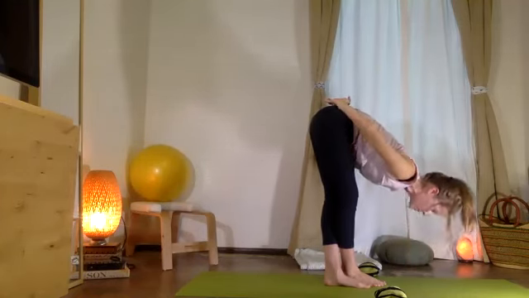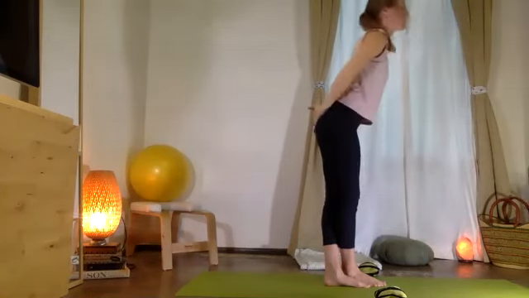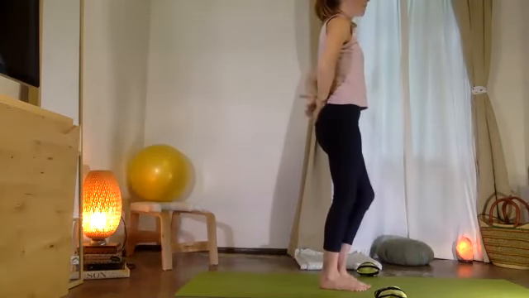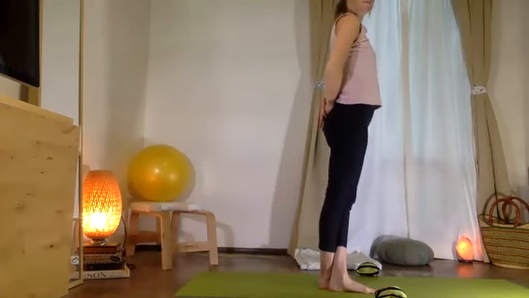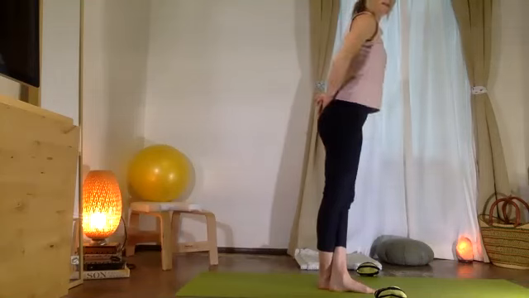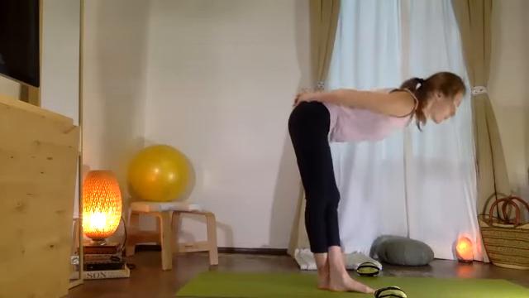Good. Now push equally, evenly through your feet. Make this now a flat back to come up. We're going to change the position of your feet. Maybe shift, let the opposite hand come on top. And again, avoid hyperextension. Stay engaged as you lower down to stretch one more time.